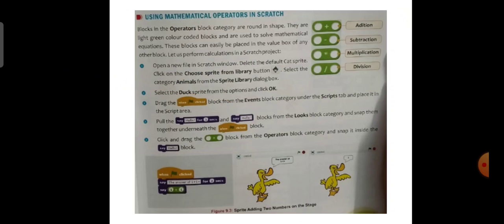Open a new file in Scratch window. Delete the default cat sprite. Click on the choose sprite from library button. Select the category animals from the sprite library dialog box. Select the duck sprite from the options and click OK.